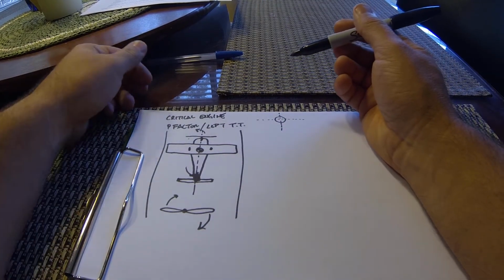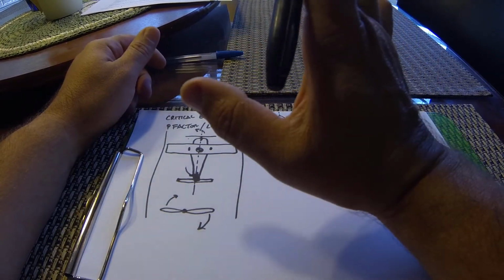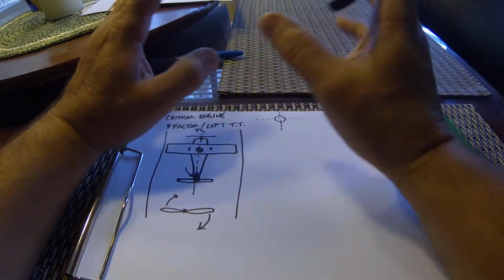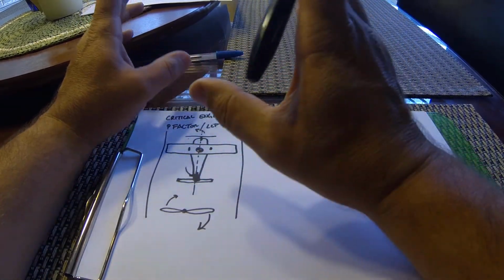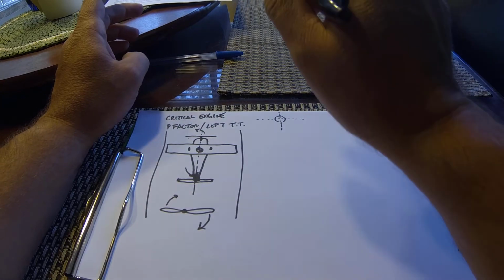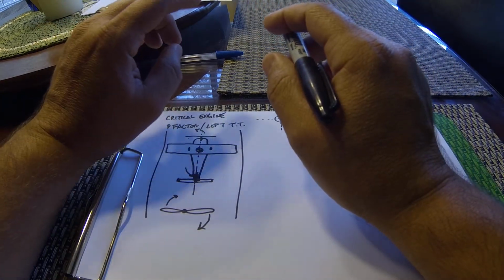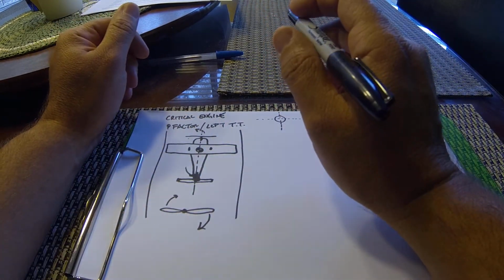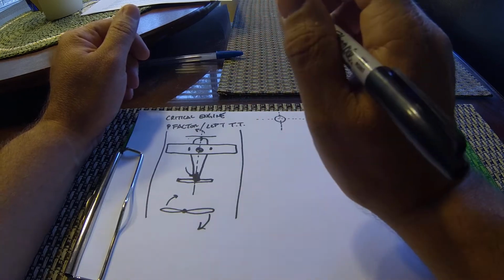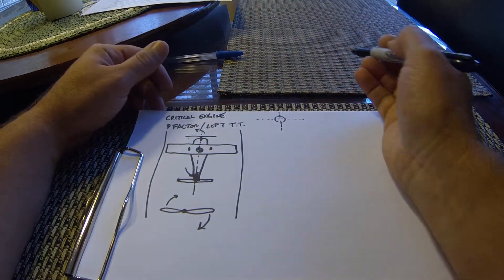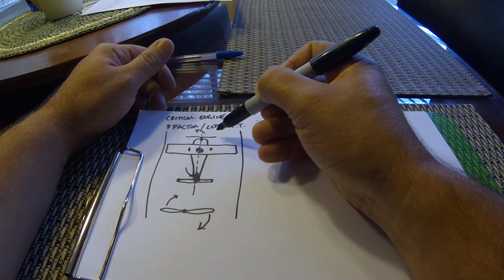Third, gyroscopic precession. As a gyroscope moves through space, any force that you put on it is felt 90 degrees ahead of the force that was applied. What does that do?